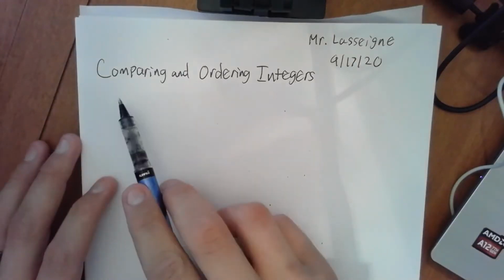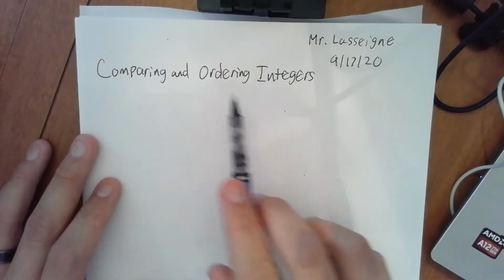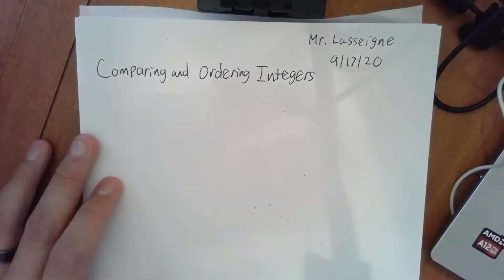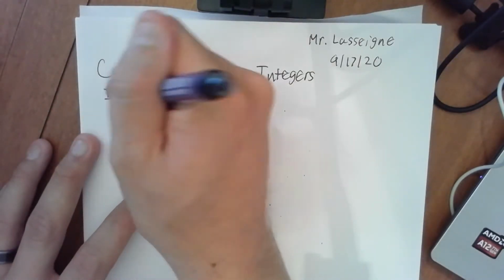Alright guys, so today we're reviewing a topic from 6th grade, comparing and ordering integers. This is going to help you when eventually we get to compare and order decimals, fractions, percents, and other rational numbers. So first off, let's start off with what an integer is again.